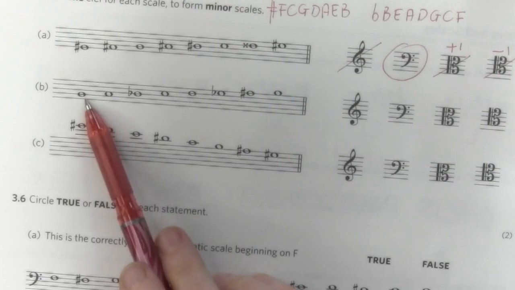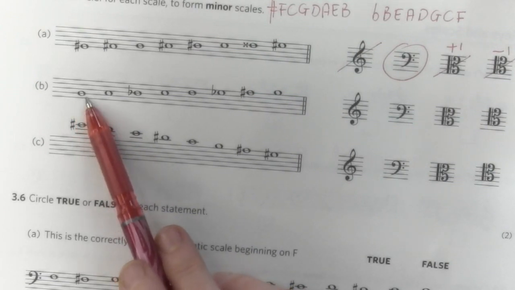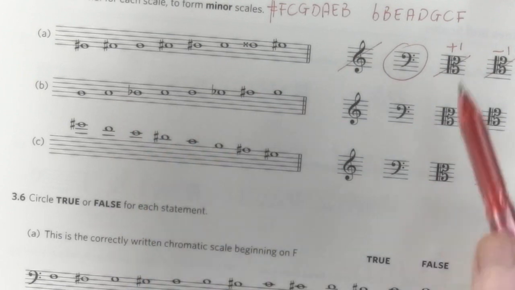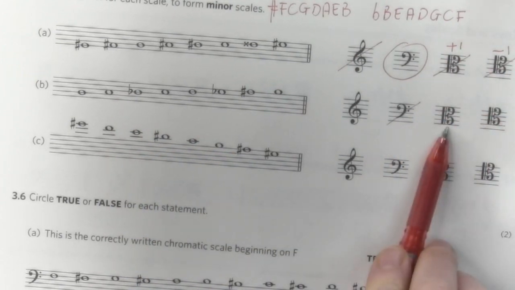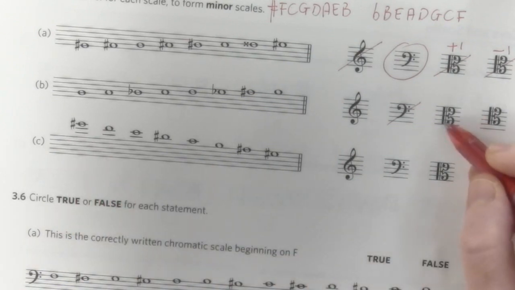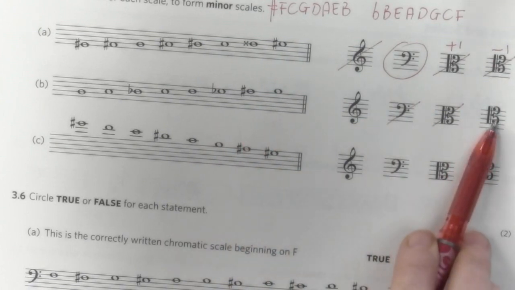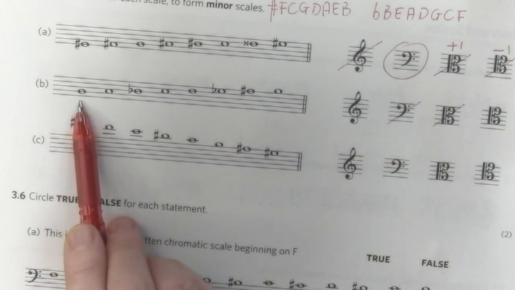In bass clef, this is B minor. B minor is a relative minor of D major and it has sharps, not flats. So no. In the alto clef, this will be A minor. A minor is the relative minor of C major, no flats, just one sharp at the top, so no. In the tenor clef, this will be Fa.